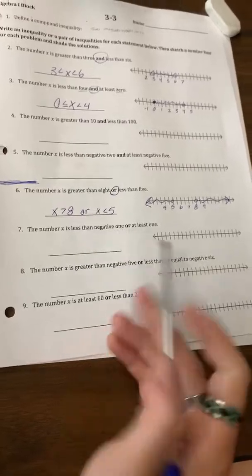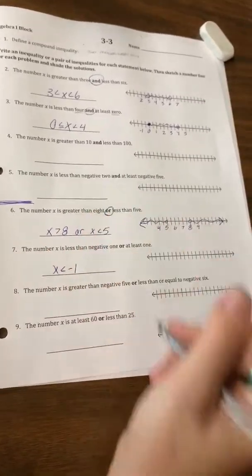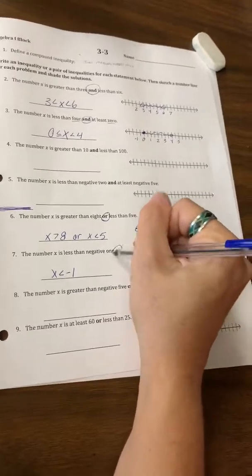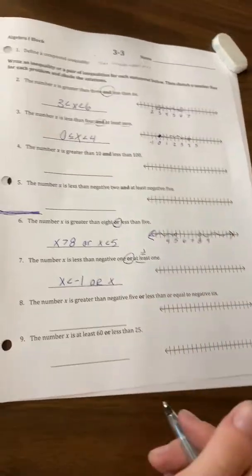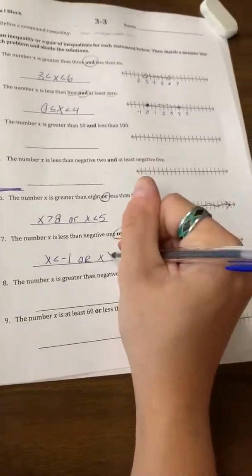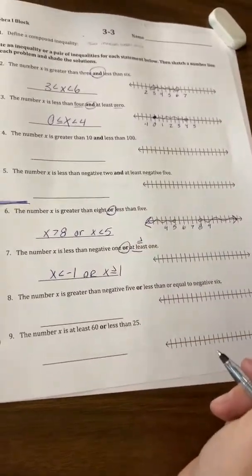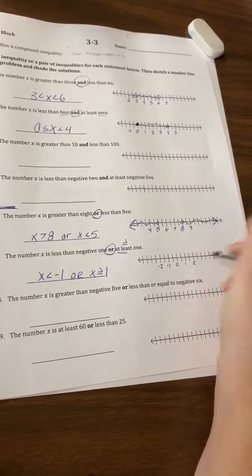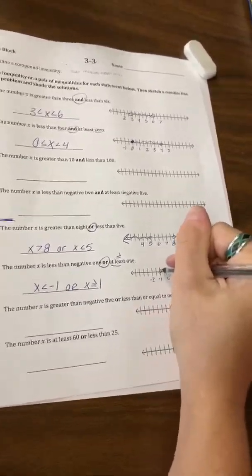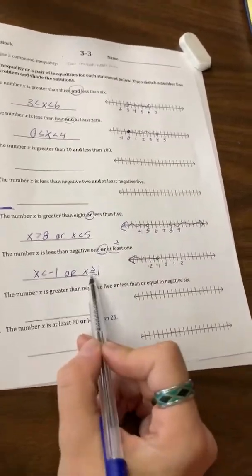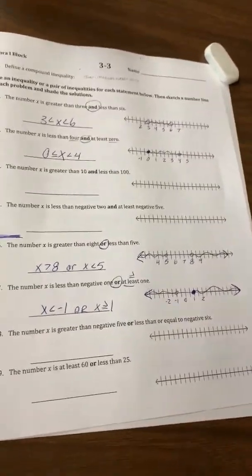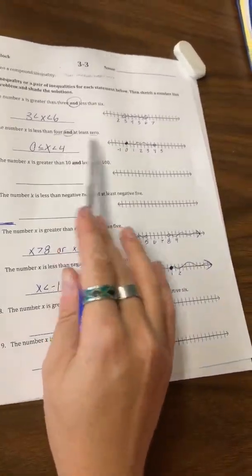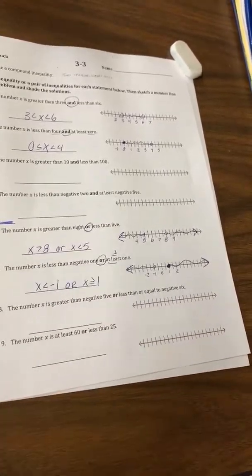This one says x is less than -1 or at least 1. So or, remember, at least is greater than or equal to. Everybody always messes that up. X is greater than or equal to 1. So now when you do your number line, -2, -1, 0, 1, 2. X is less than -1 or greater than or equal to 1. So fill that one in, and it points out again. All and inequalities should be in between. All or inequalities should be going out.